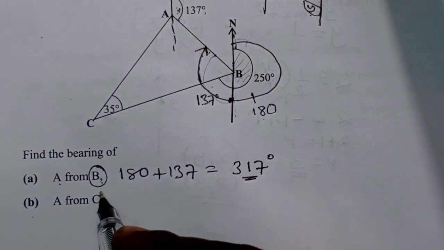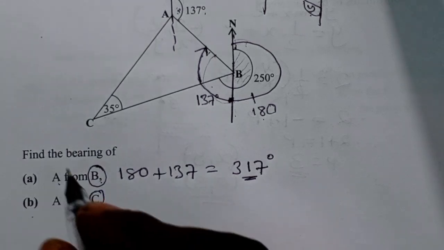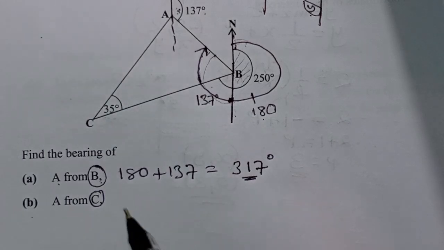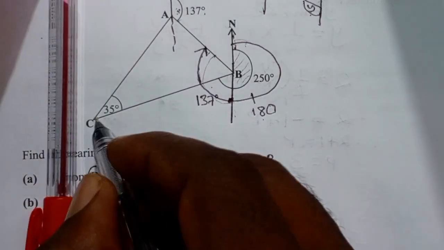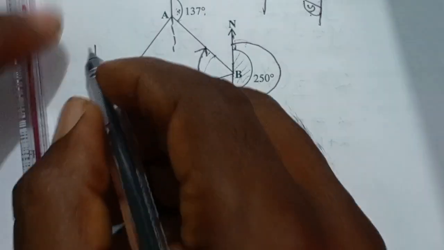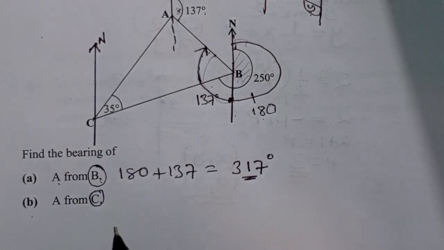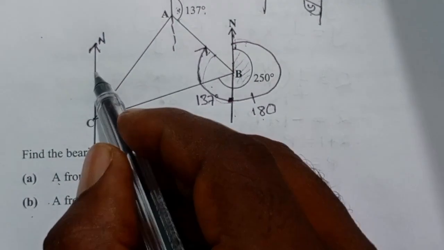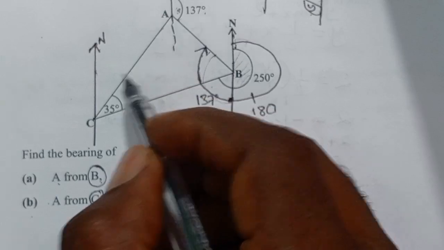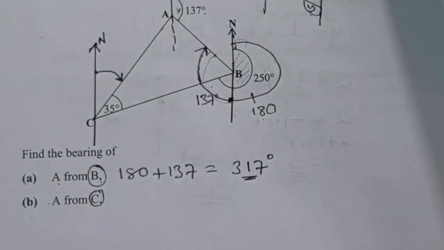So find the bearing of A from C. So we'll go on the last letter C, then we'll draw a true north. So we'll draw a true north at C. So this is a true north. Then I'll move from C to A. So this is C, and this is A. So from this C to A, this is the angle that we are looking for.